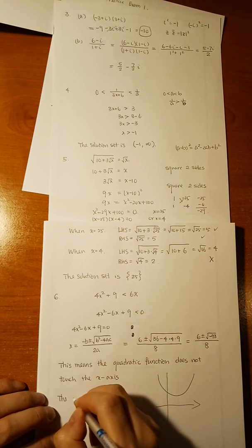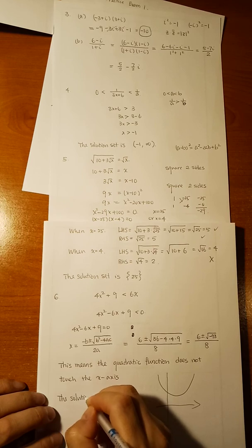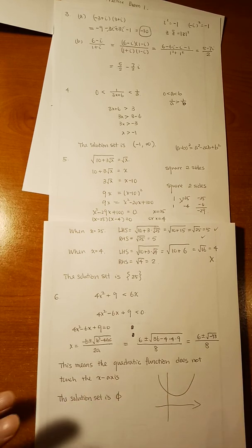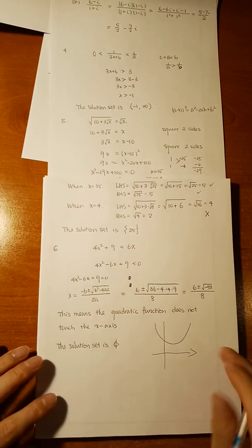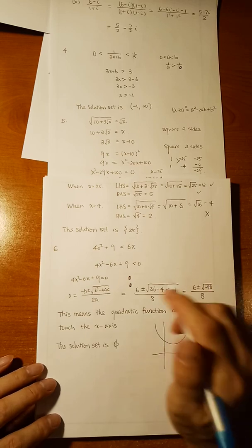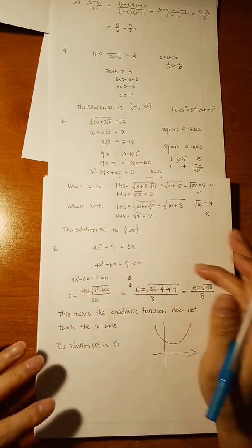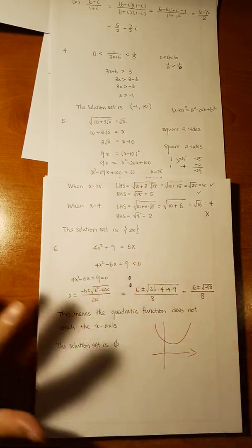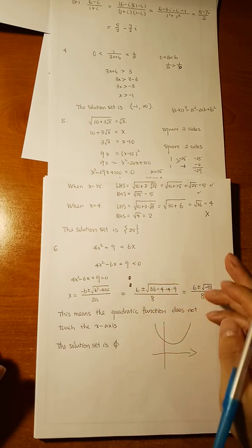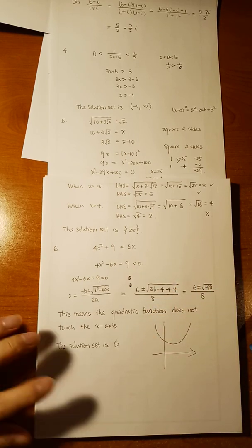So the solution set is empty. There's no solution. Okay? When the discriminant is negative, less than 0, there is no solution. Greater than 0 has all solution. All the points will be the solution. All right? Because it's always above the graph, above the x-axis.